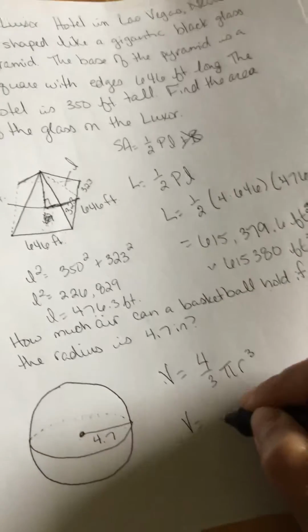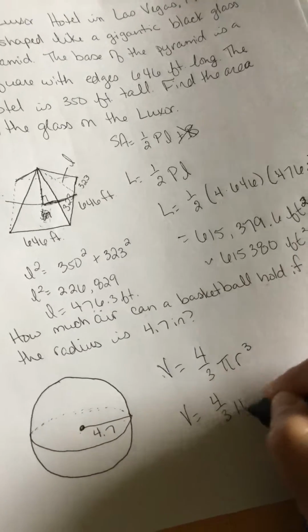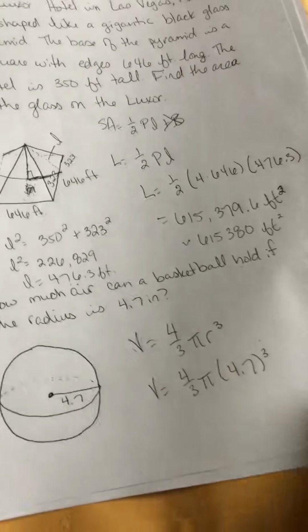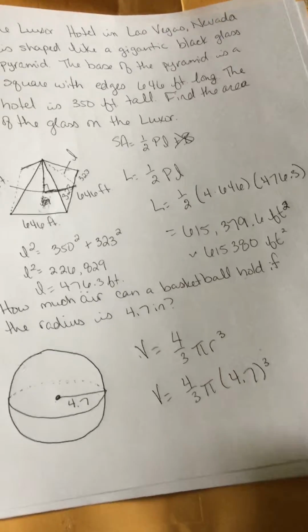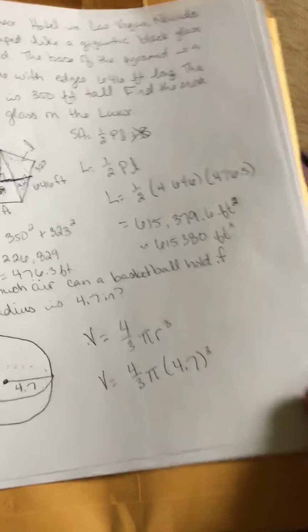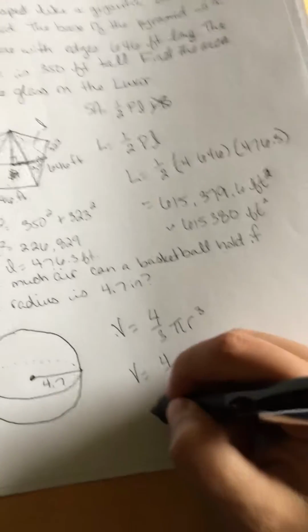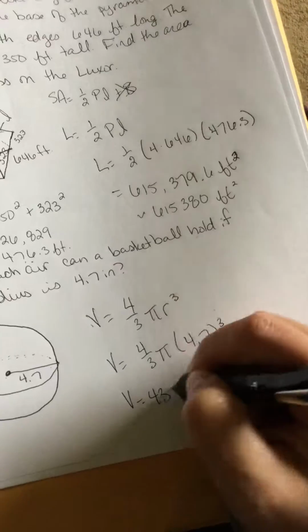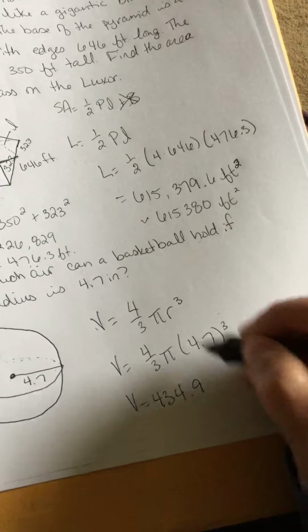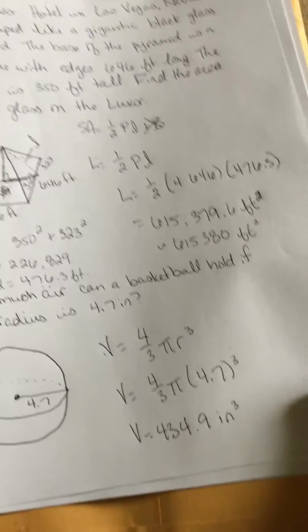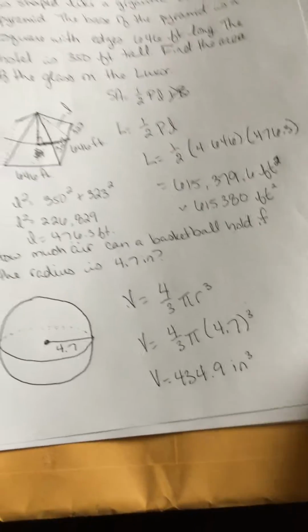So we would plug in our numbers. So 4/3 pi, we know r is 4.7. And if it gave you the diameter, you would just divide it in half to get the radius. And if you calculate that, you should get 434.9. And this was in inches, so inches cubed would be your units. So that's how much air the basketball can hold.